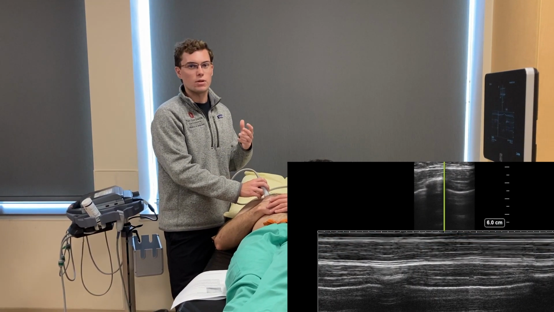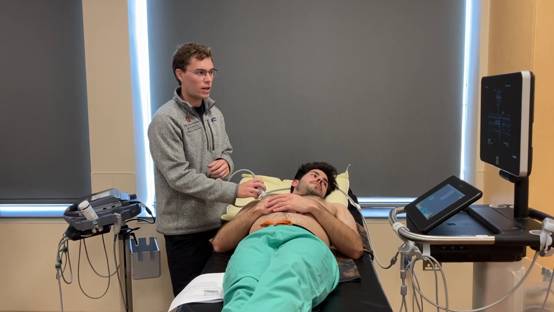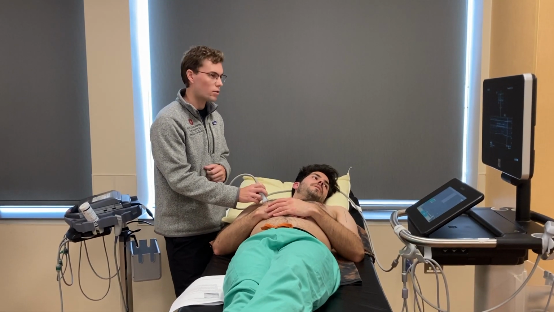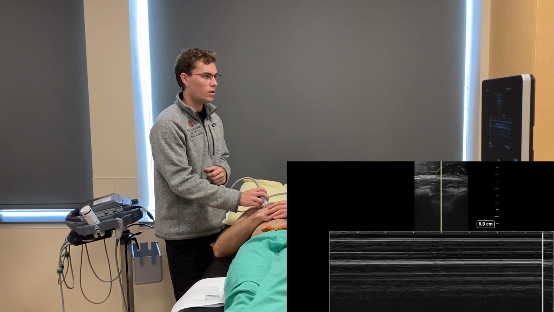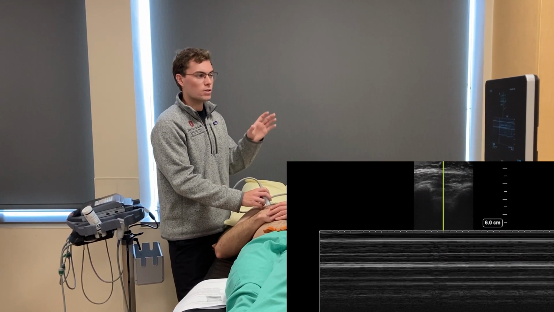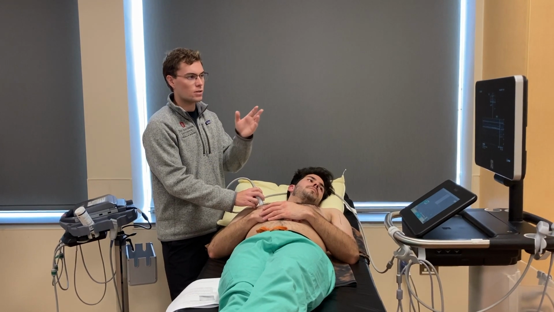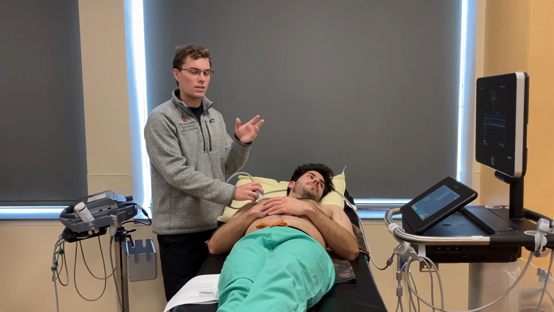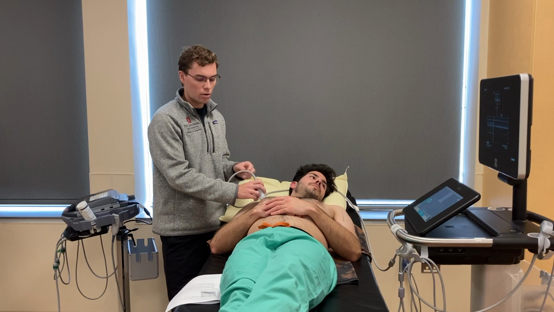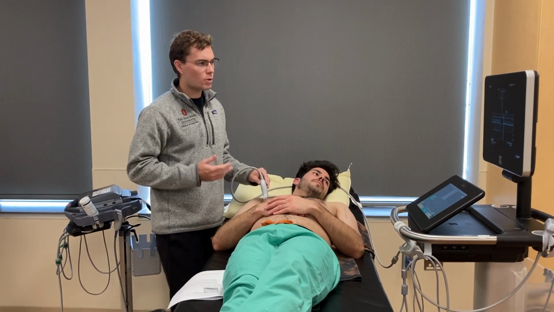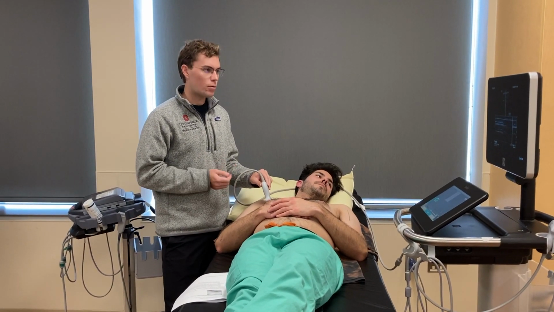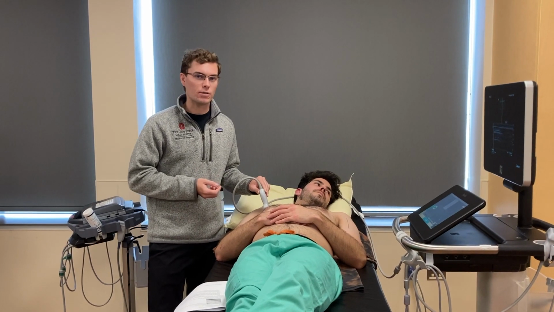And then to simulate what a pneumothorax would look like, you can ask your proctor to hold his breath. Hold your breath. And then this is going to be the barcode, just like a barcode across the screen. In a patient with a pneumothorax, this is what it's going to look like, because it's not detecting any movement of the pleura.